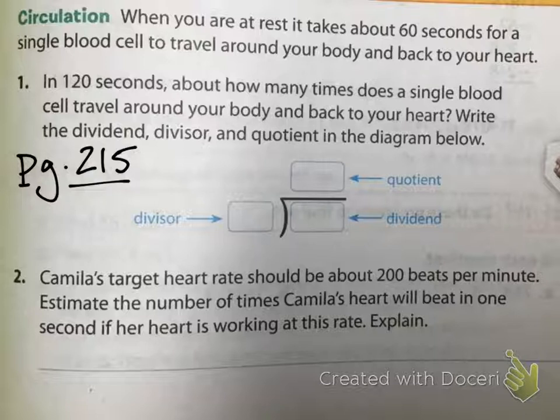Vahe, which one's going to be the divisor in this case? 60. He says 60. Which one's going to be the dividend in this case? 120. And then based on that, what's our quotient? 2. What do we think? Thumbs up, thumbs down. Do we agree? Yeah, thumbs up, you guys. Exactly. I want to see more participation, but yeah, thumbs up.